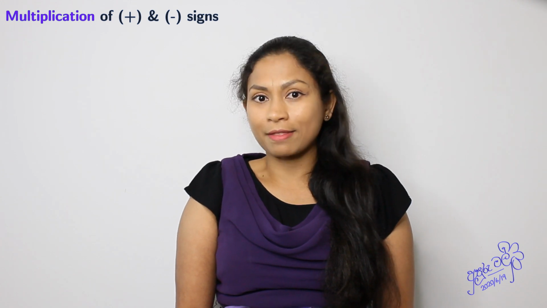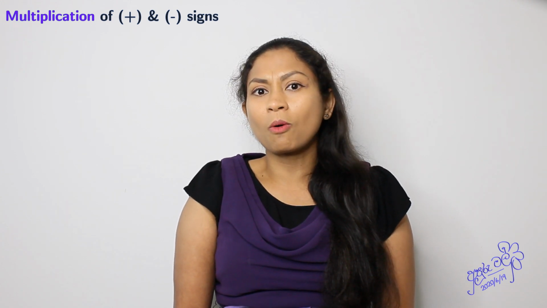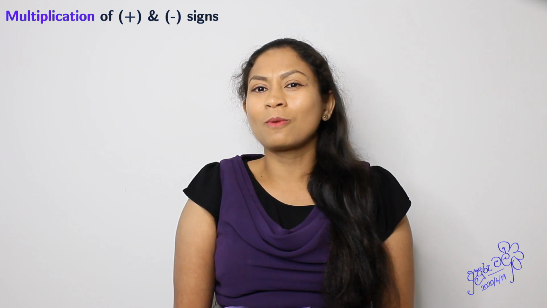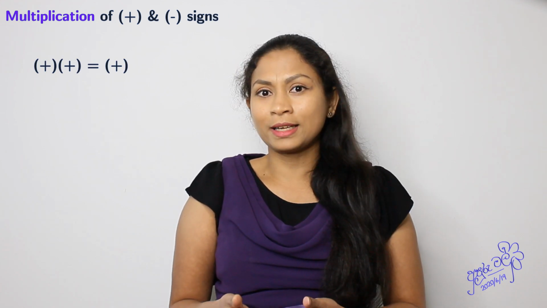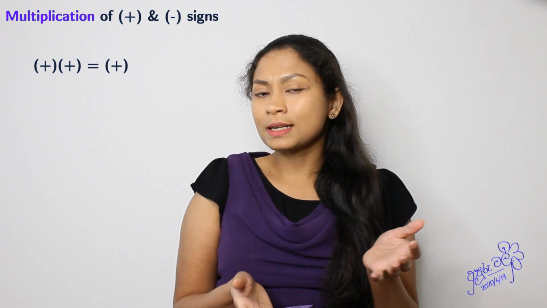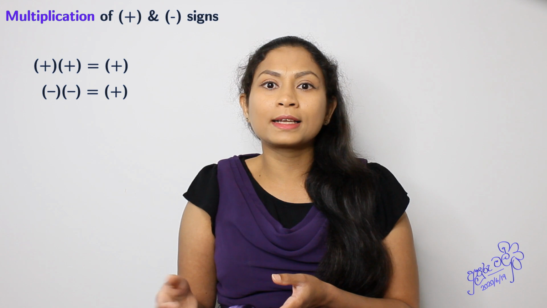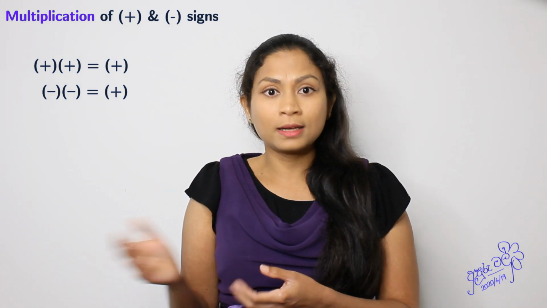Before we go for an example, we should learn how to multiply signs together. It's simple as there are only 4 possibilities, and let's see what they are. It can be plus sign times plus sign. The result is a plus sign. Minus sign multiplied by a minus sign. The result is a plus sign.